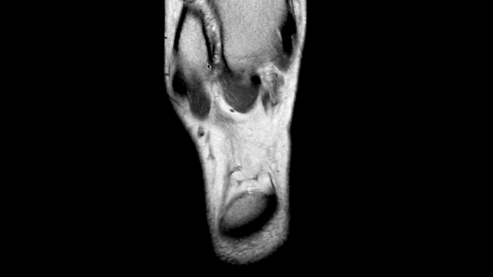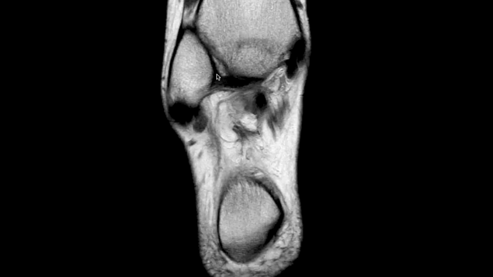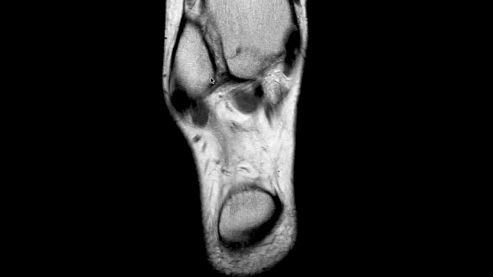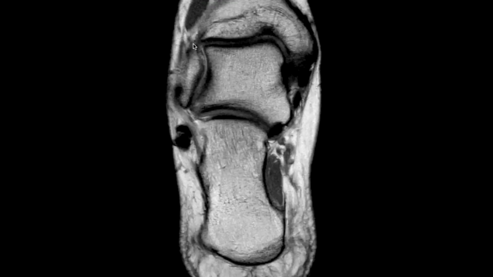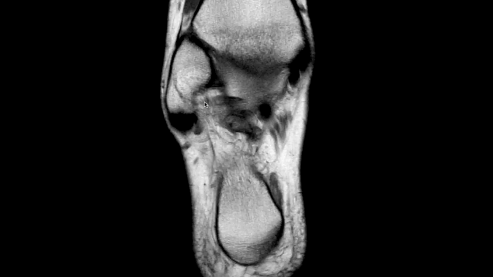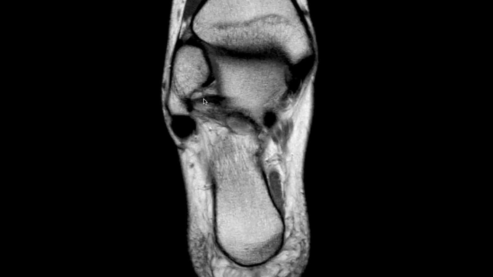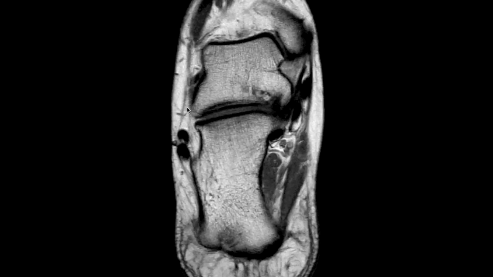Laterally, we'll see a few ligaments. So again, above the level of the tibial joint line, we'll catch the posterior inferior tibiofibular ligament here. We have the anterior inferior tibiofibular ligament here. And then distal to the level of the tibial joint line, we'll see the lower lateral ankle ligaments. So we'll see the posterior talofibular ligament here. We'll see the calcaneofibular ligament here, and the anterior talofibular ligament here.